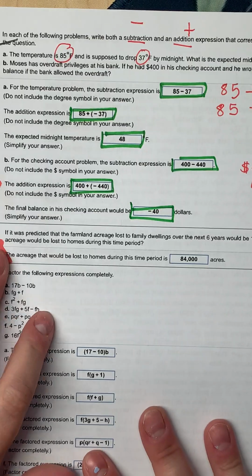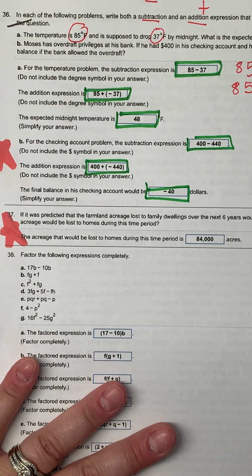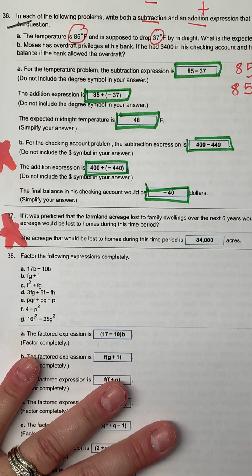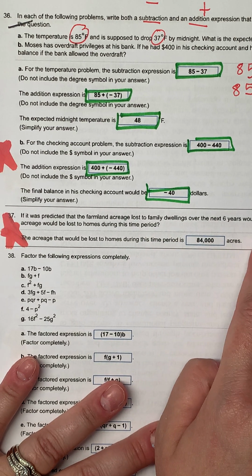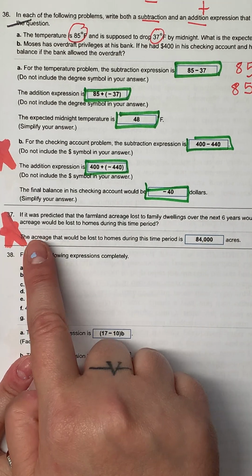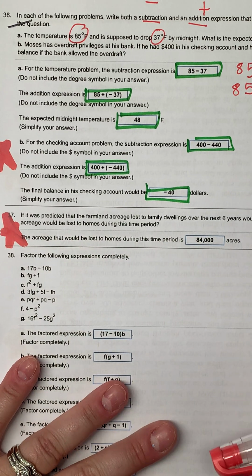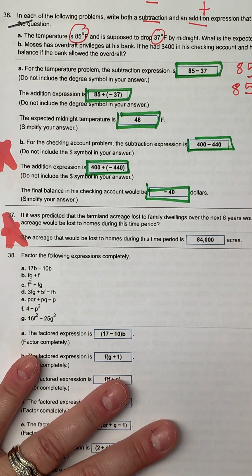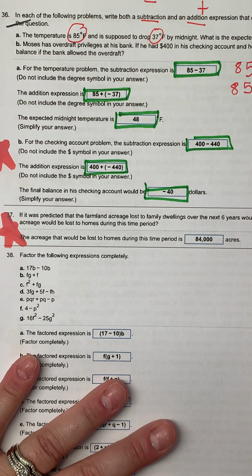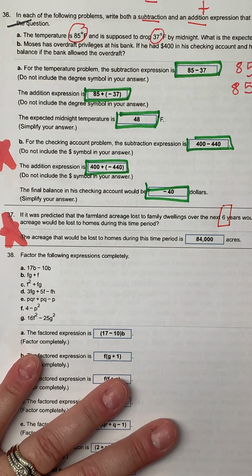Okay, the next one we're going to do is 37. It says, if it was predicted that the farmland acreage lost to family dwellings over the next 6 years would be 14,000 acres per year, how many acres would be lost to homes during this time period? Okay. So we lose 14,000 acres per year. How many years did this happen for? 6 years.